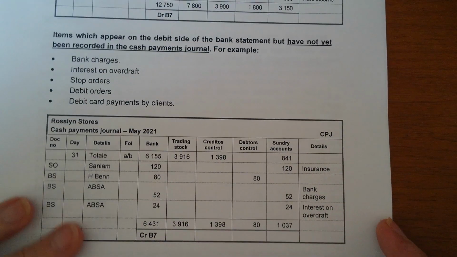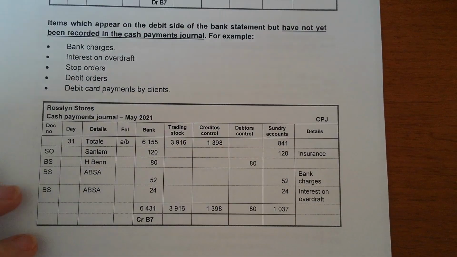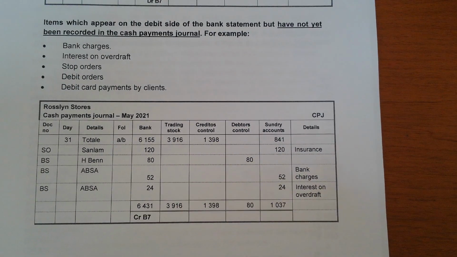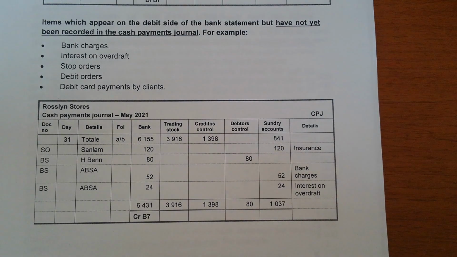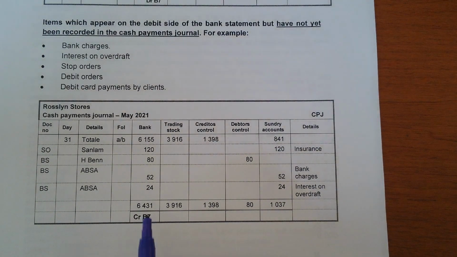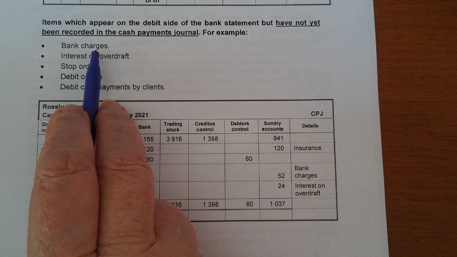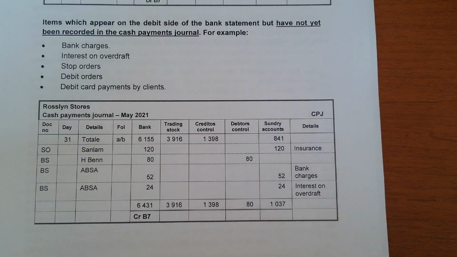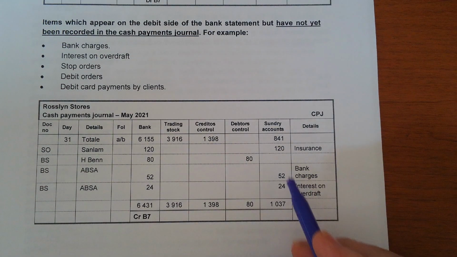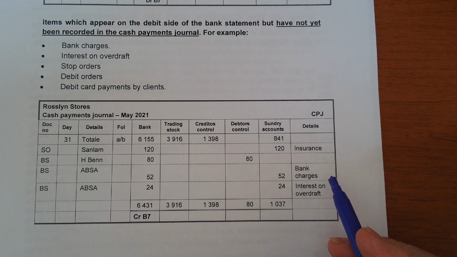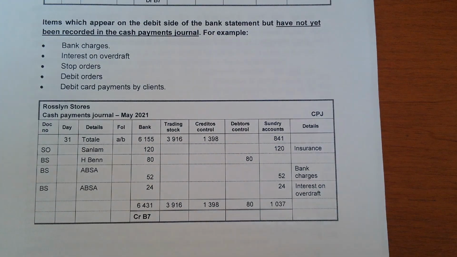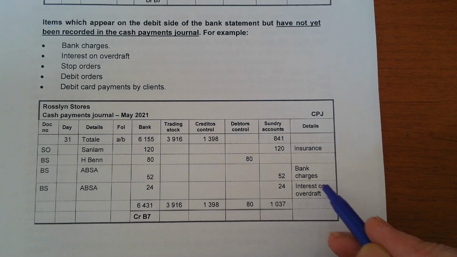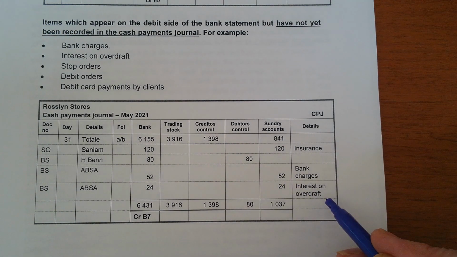If we look at the debit side of the bank statement and we look at our cash payments journal, then there can also be certain entries that were not recorded. For instance, bank charges. So all the expenses that I paid to the bank except interest will be added together, and we will show that as the bank charges that we have to pay. If we have to pay interest to the bank because our bank account is overdrawn, it is an expense, and we will show that the money will go out of our bank.